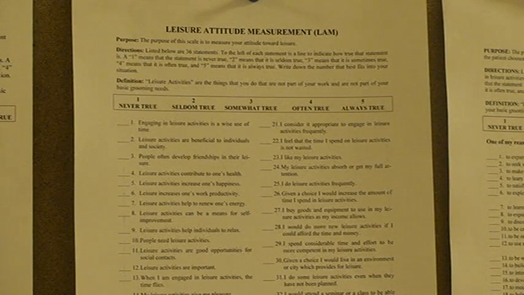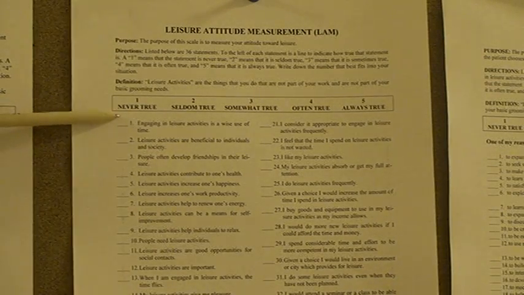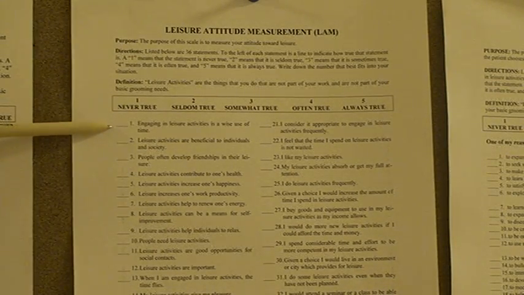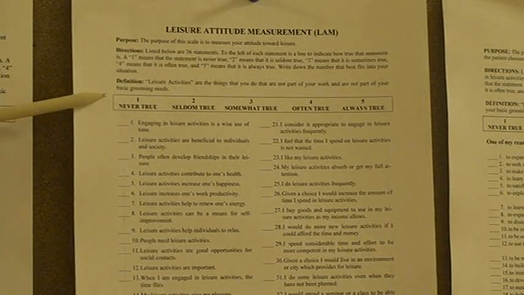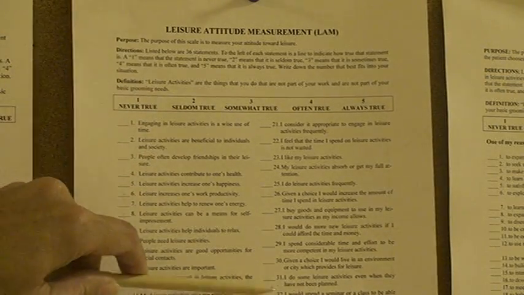The Leisure Attitude Measurement has 36 items. Okay, so same thing. You're going to go down each of those and read the question. Number 1, engaging in leisure activities is a wise use of time. So do you think that's always true, often true, somewhat true, etc.? Okay, you're going to record your responses there.